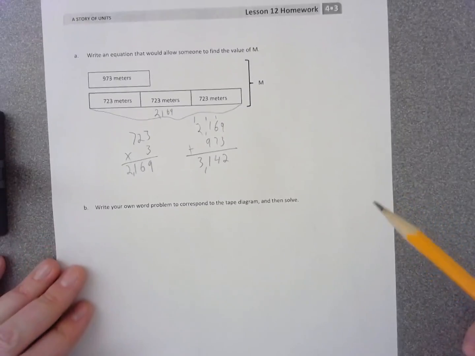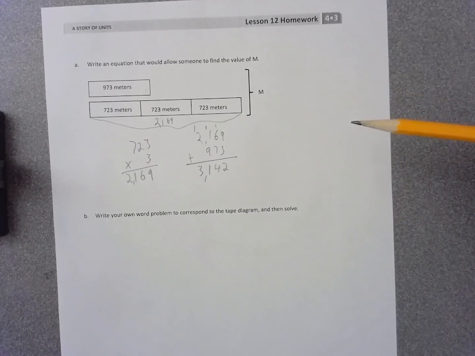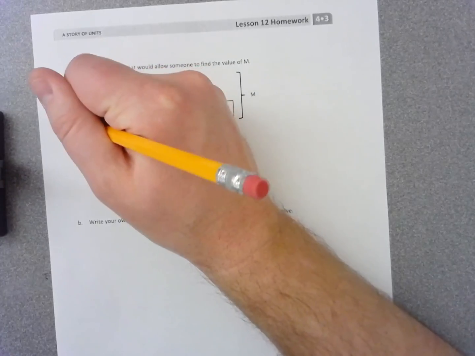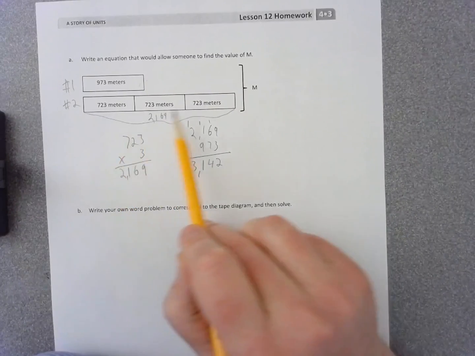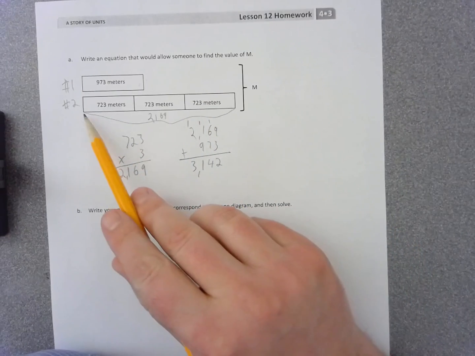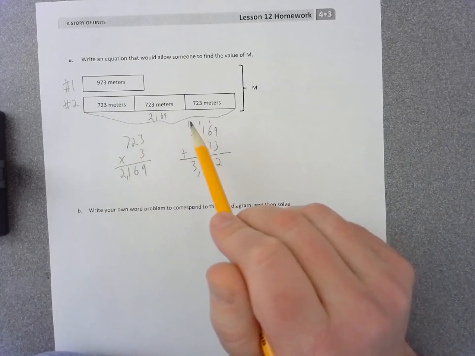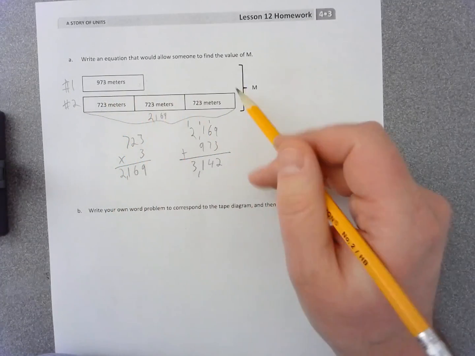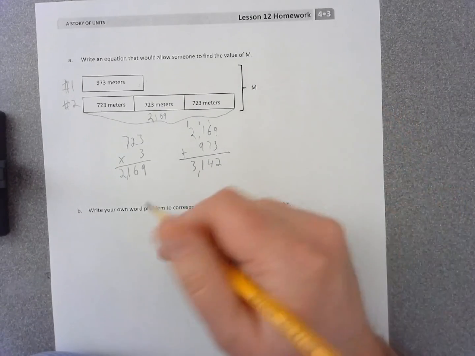So basically we practiced writing our own equations in class today. So what I had them do was just pick 2 people. So this could be person 1 and this could be person 2. Person 2 is doing something 3 times or eating something 3 times based on the examples we had in class. So I would say person 2 ran 723 meters 3 times. Person 1 also ran 973 meters. How much did they run all together? So you're going to need those keywords all together.